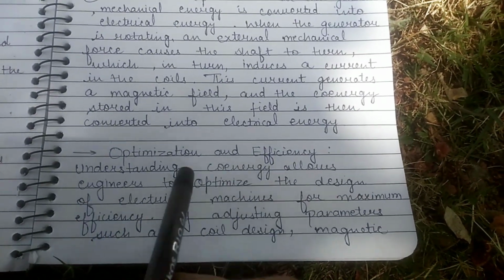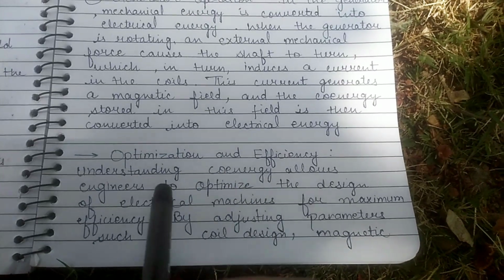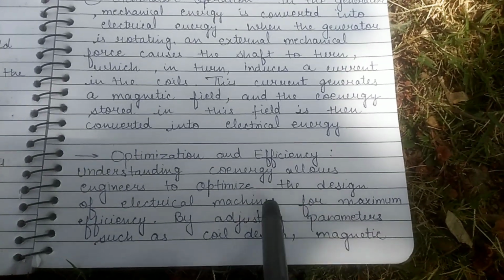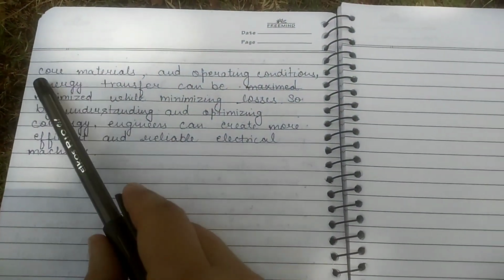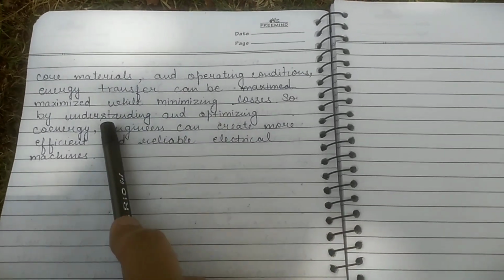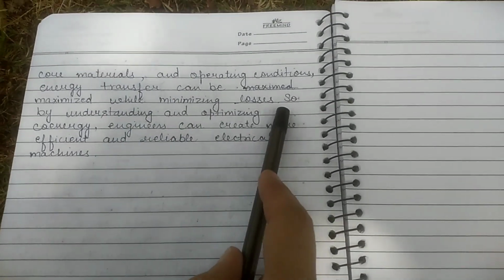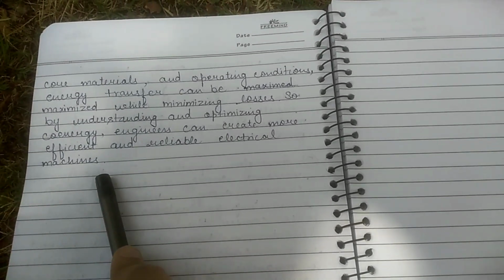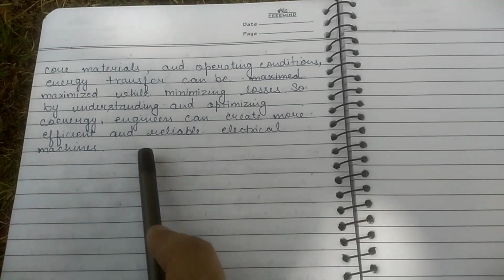Optimization and efficiency. Understanding coenergy allows engineers to optimize the design of electrical machines for maximum efficiency by adjusting parameters such as coil design, magnetic core materials, and operating conditions. Energy transfer can be maximized while minimizing losses. So by understanding and optimizing coenergy, engineers can create more efficient and reliable electrical machines.